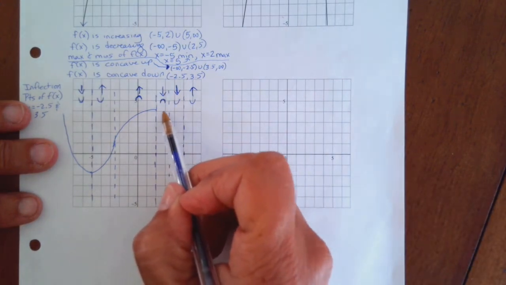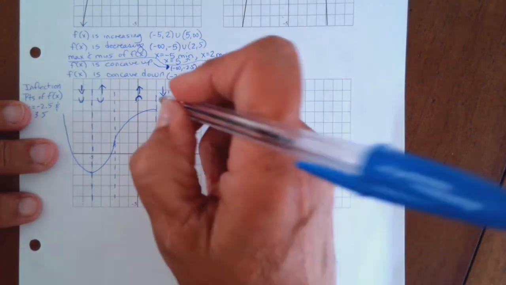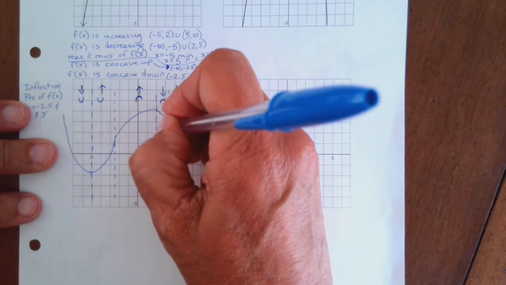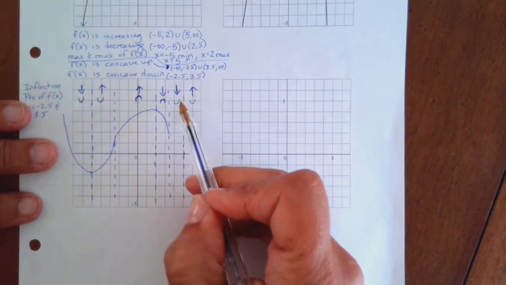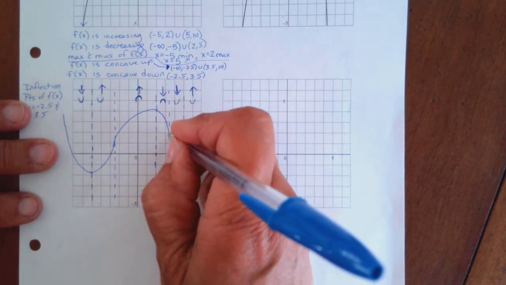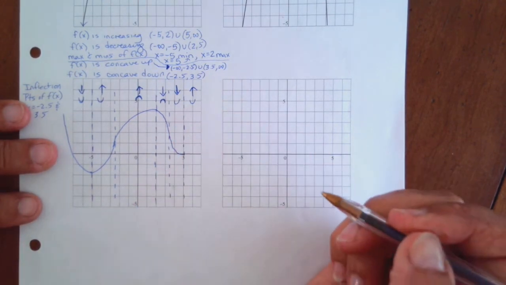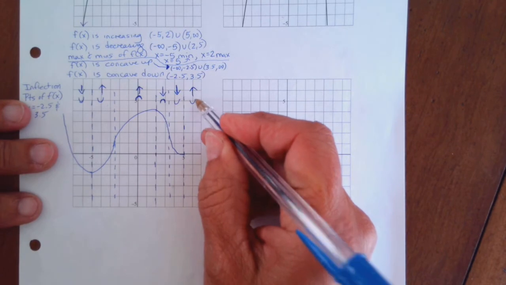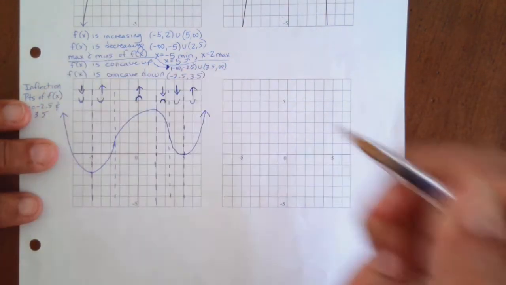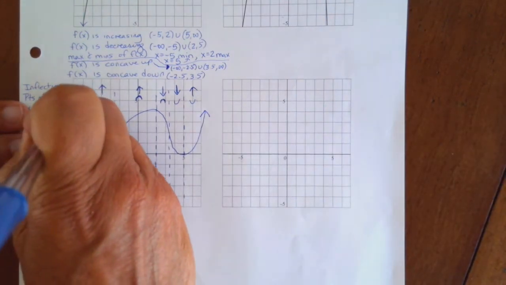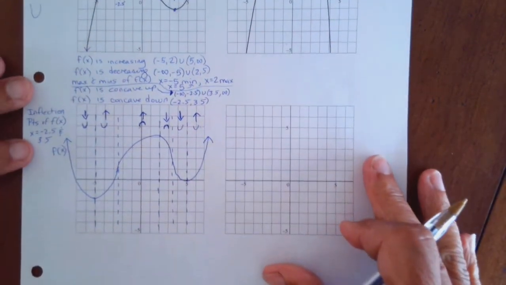Between these two little dotted lines, I have to decrease and concave down, which would go like that. Then I'm going to stay decreasing, but I got to switch to concave up now. So decreasing, concave up. And then lastly, increase, concave up. Okay, so there's what a function would look like, f of x, based on the derivative.